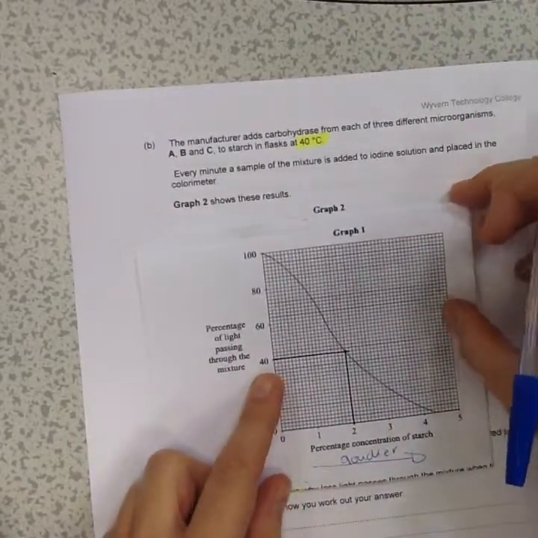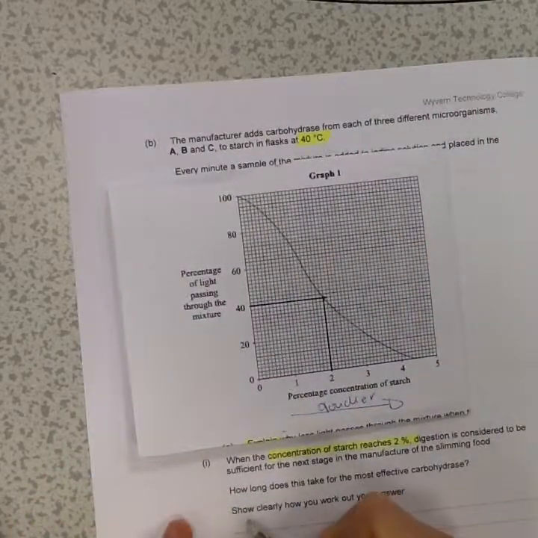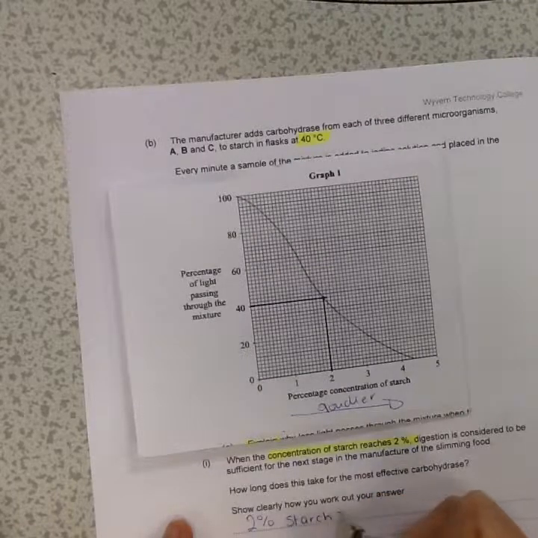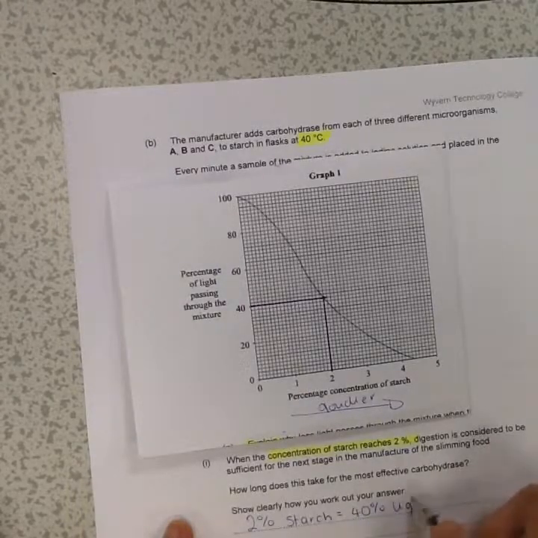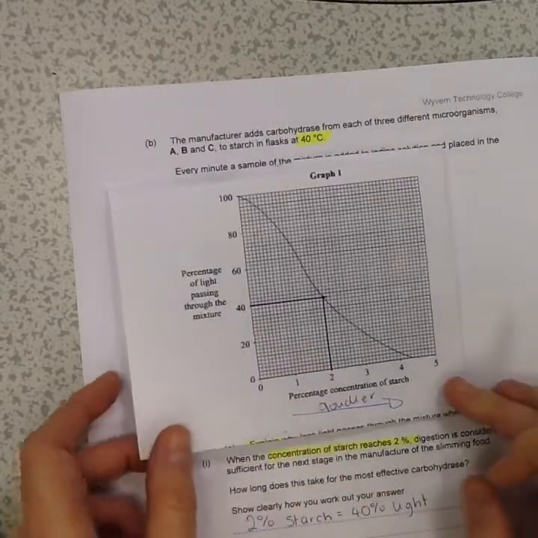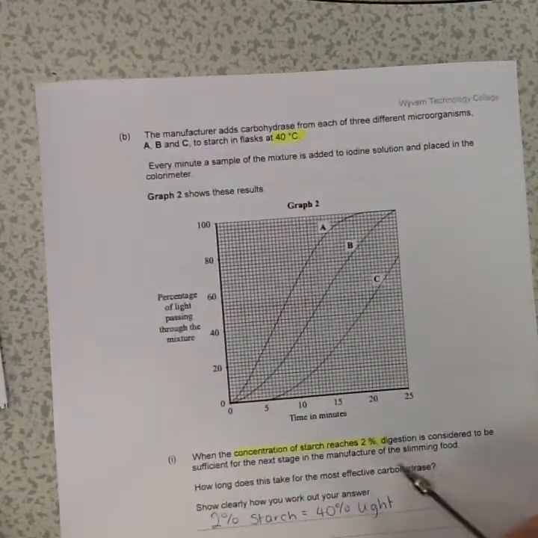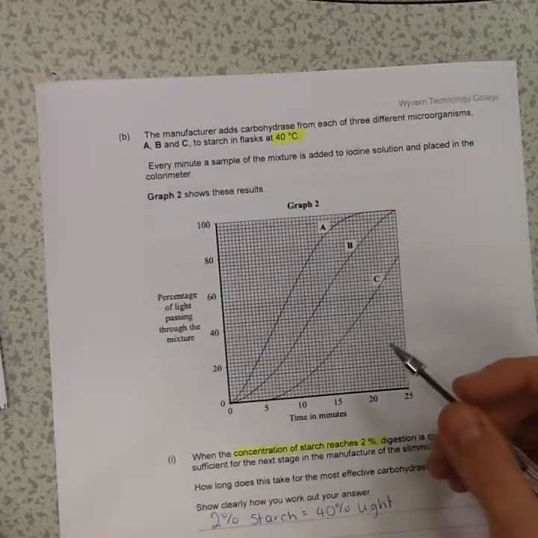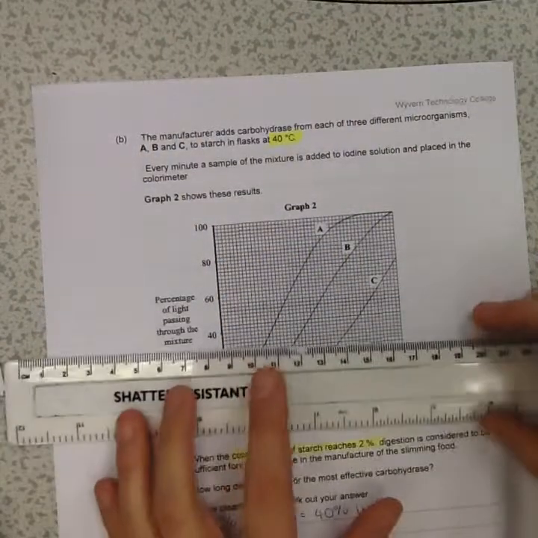Okay, now it asks me to say how I'm working out my answer. So the first part of this, I'm going to just put 2% of starch equals 40% of light. So that's information I've gained from the first graph. So now I can use the information from the first graph and use it on my second graph. So this time I want to get my 40% of light, which is here, and I'm going to read across again, this time the opposite way around to the x-axis.